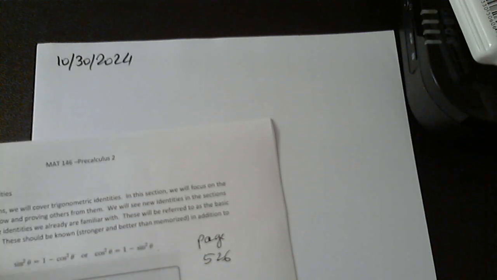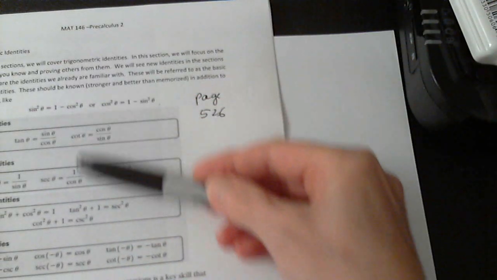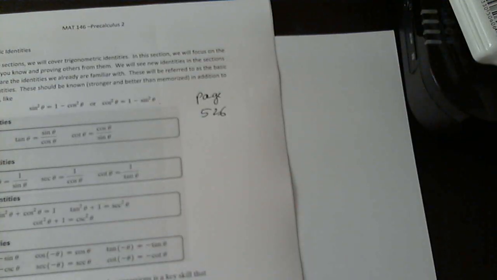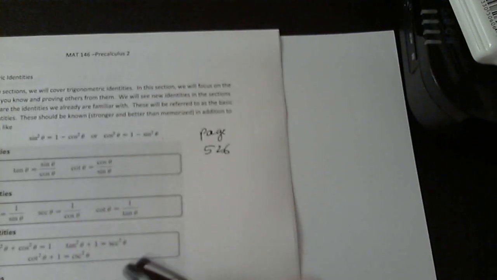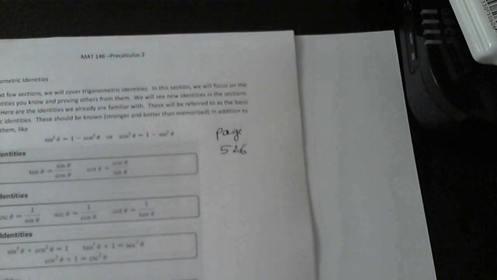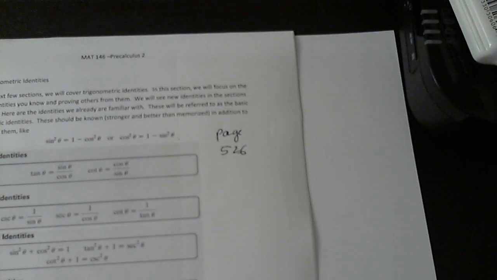With the trigonometric identities, we already discussed all these. This is nothing new. So we can just go ahead and choose problems. They all come from page 526. I have the book in the background. And we can choose from many questions, or we can work on the handout. It's up to you.